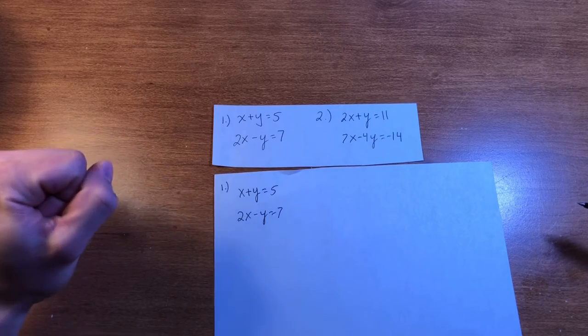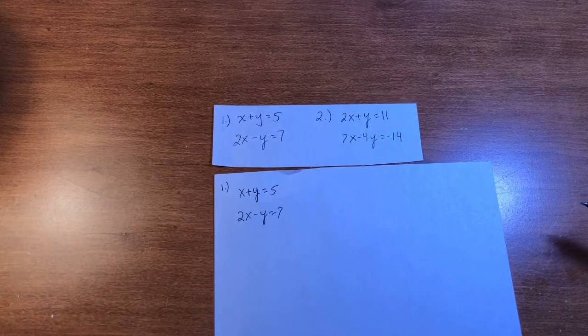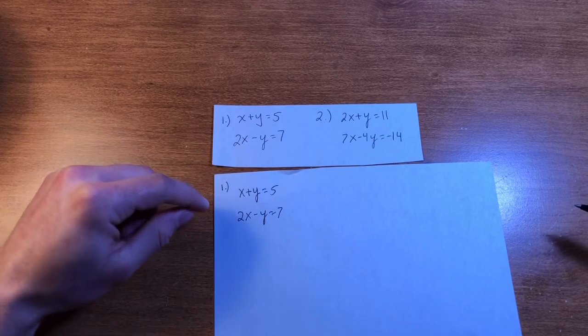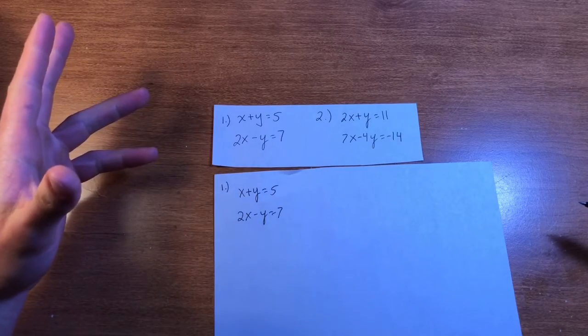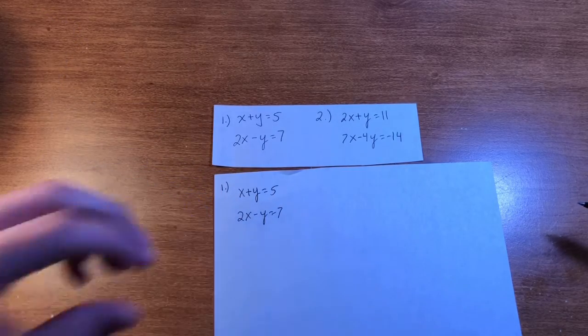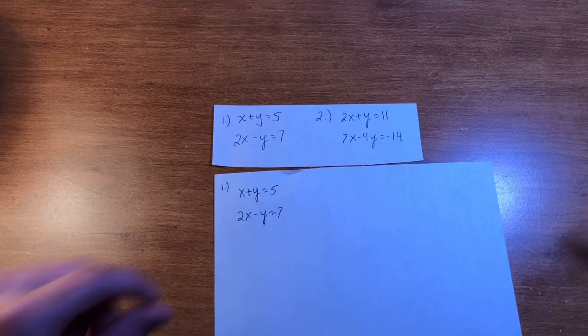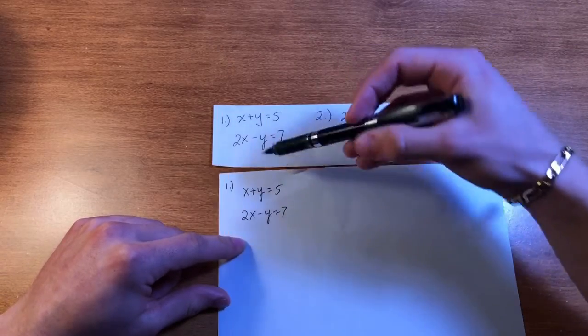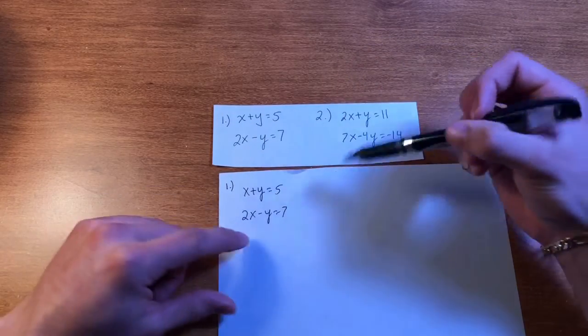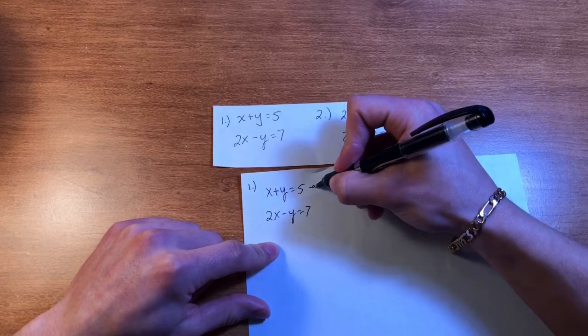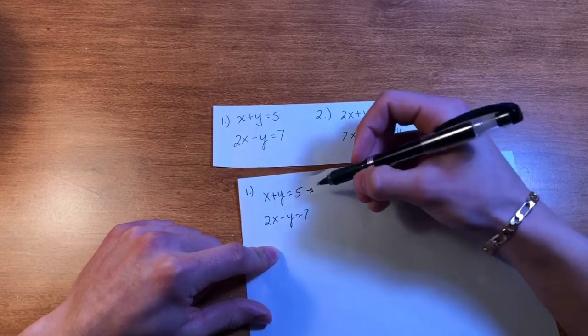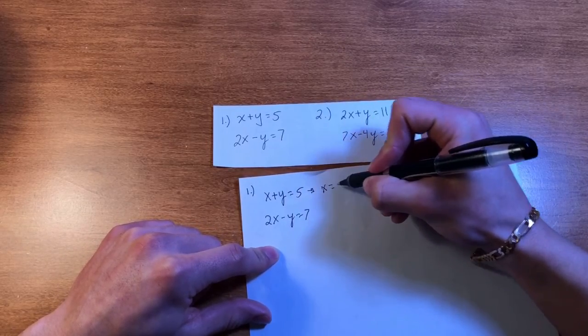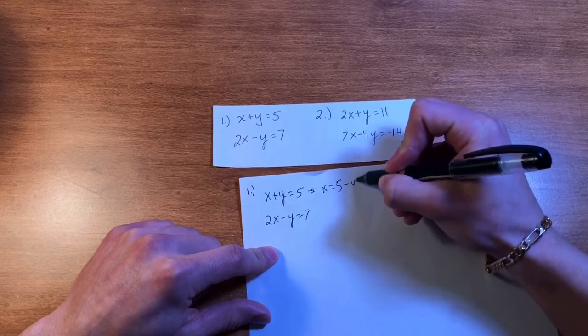Okay, how can I do that? Well, the first step I'm going to want to take is to solve for either x or y. So pick one of these equations and solve for x or y. That's my first step. If I were to solve for x here, that would be quite simple. All I would have to do is subtract that y over. So I would have x equals 5 minus y.